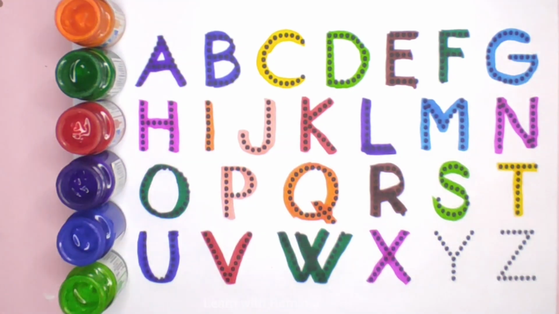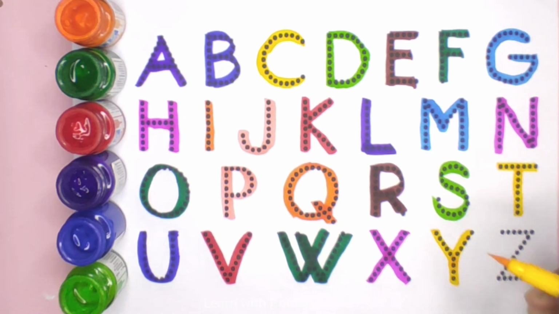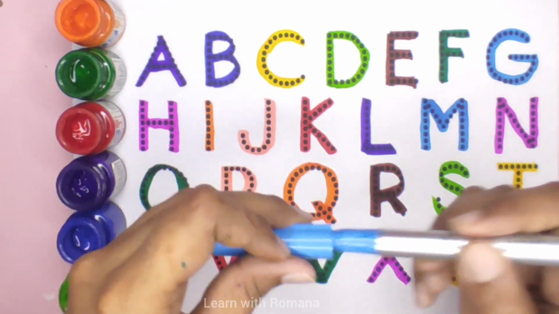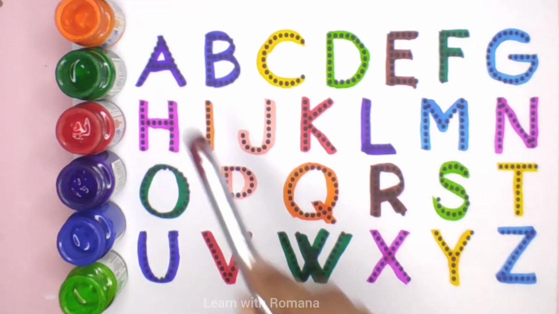X for X-ray. Y for yak. Z for zoo. Let's say with me.